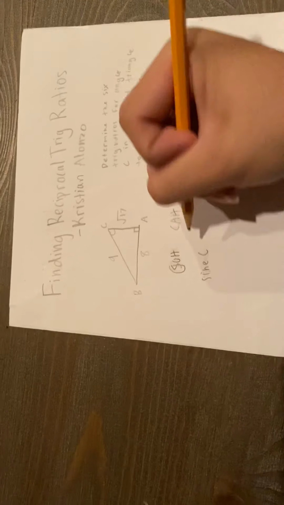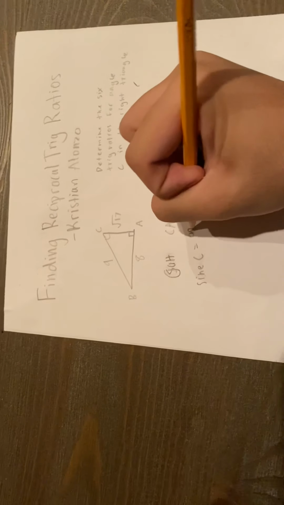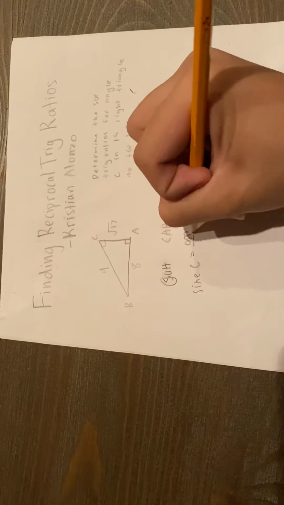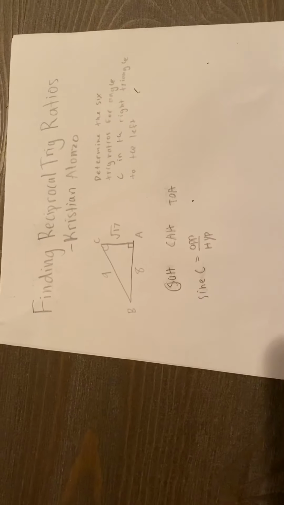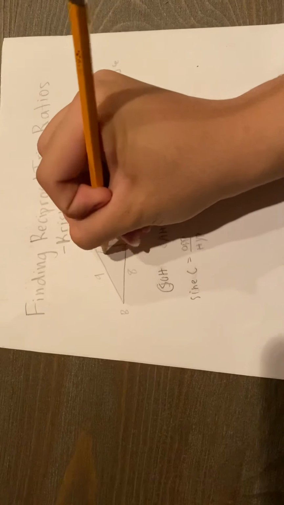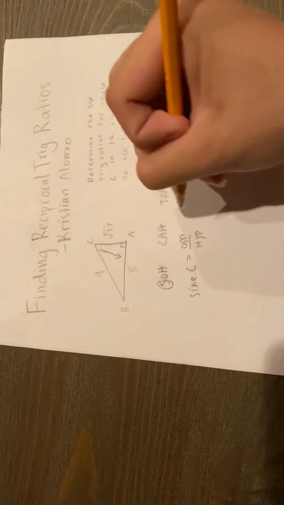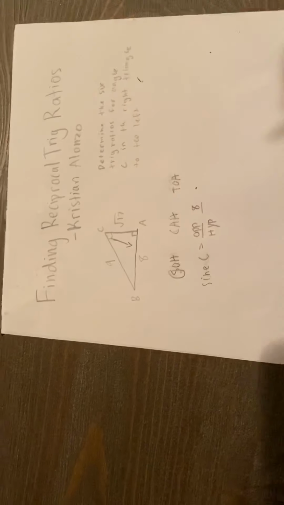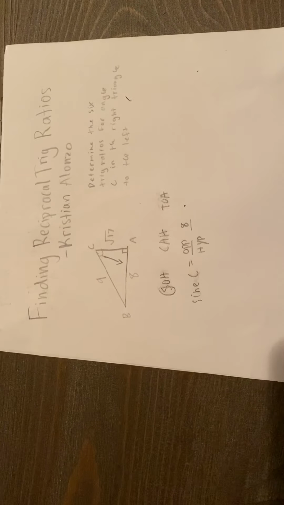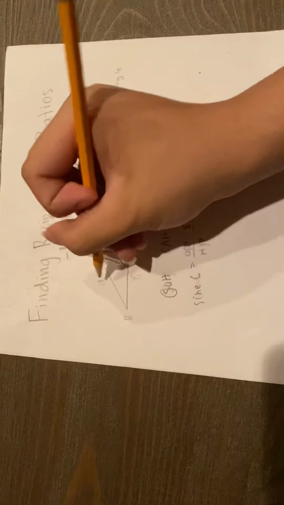is equal to the opposite divided by the hypotenuse, and in this case the opposite side of C would be 8 and the hypotenuse would be the longest side of the triangle, so that would be 9.